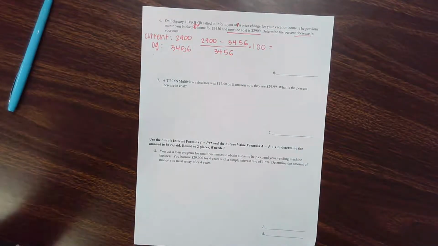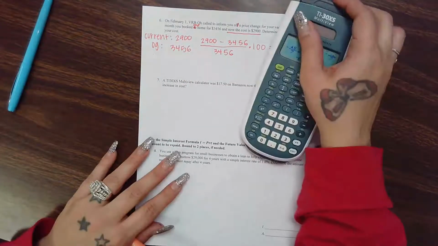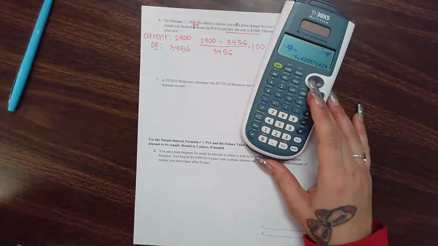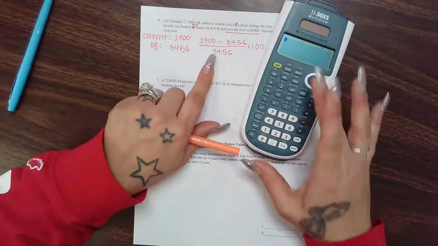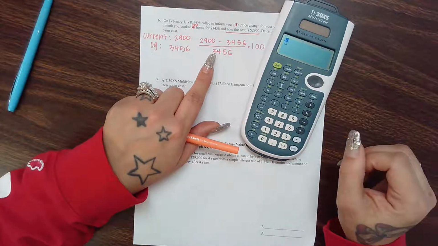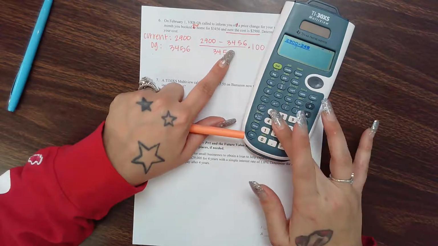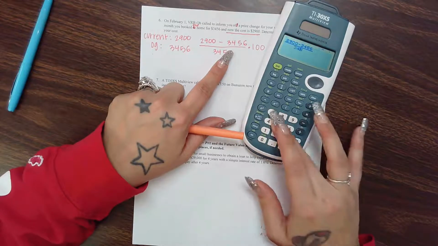Putting this on your paper, if your answer ends up being wrong, I can look and at least understand where you got your answer from. Worst case scenario, find some partial credit. I clear. I'm going to start with the N over D button, and I do 2,900, subtract 3,456, divide by 3,456.